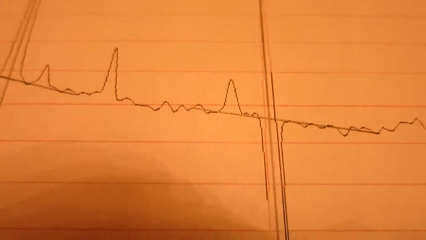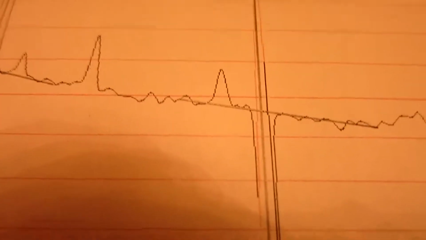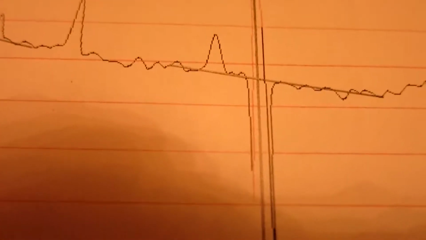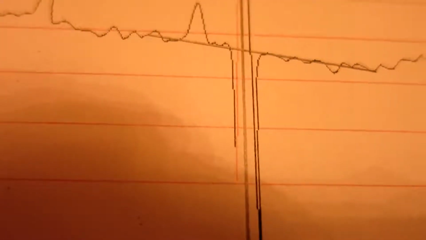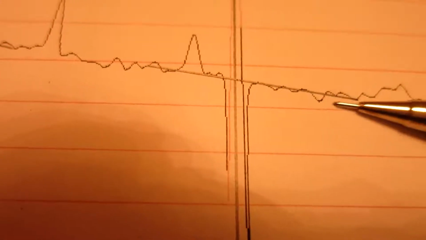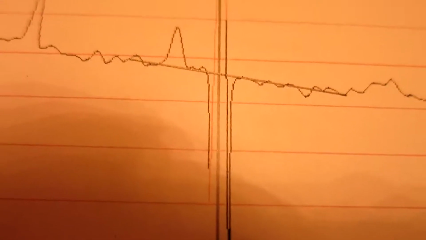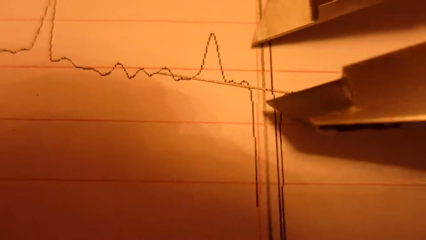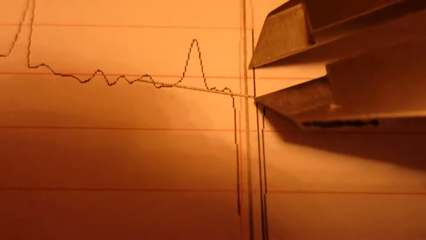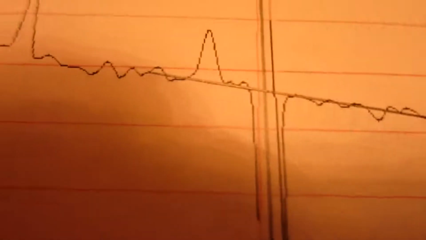I evaluate the correlation spectra on paper by drawing a straight line where I think the average noise is, and then I measure for the particular frequency, in this case 150 Hz, what is the distance here, and then I know 10 decibels is 43.8 millimeters.